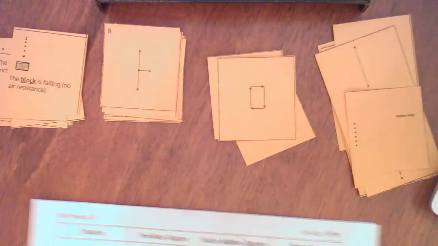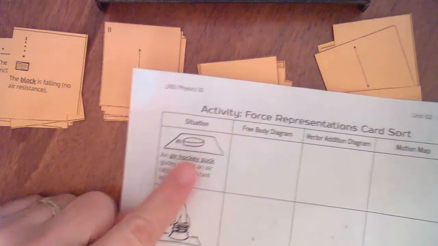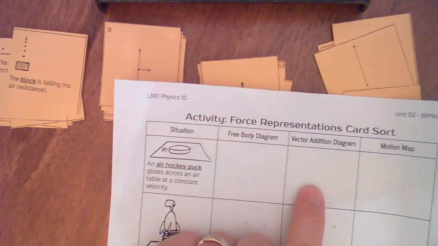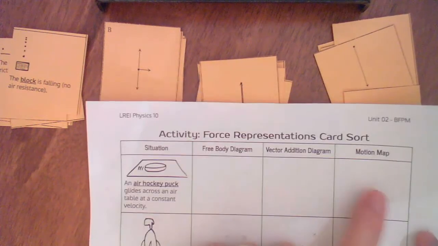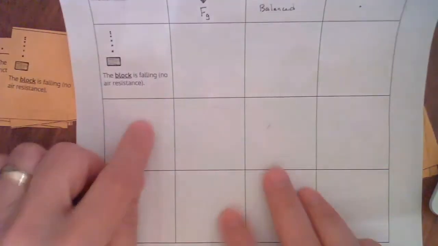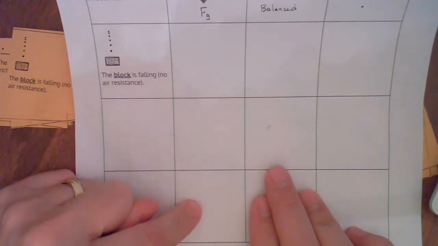So you want to do this with each of our situations. Pick out your situation, pick out the free body diagram, remember to label it, draw in the vector addition diagram, and then the motion map. So you're going to fill each of these out. Now you're going to have 2 extra free body diagrams and motion maps.